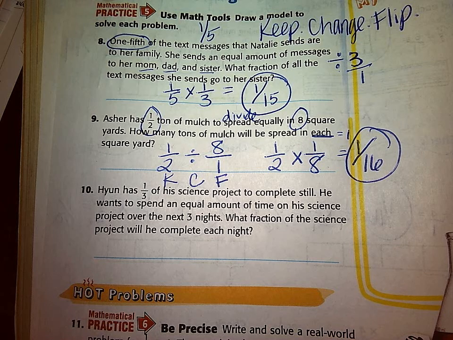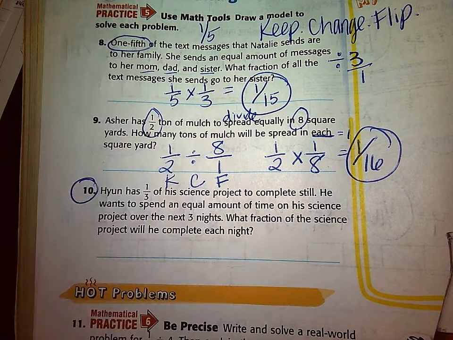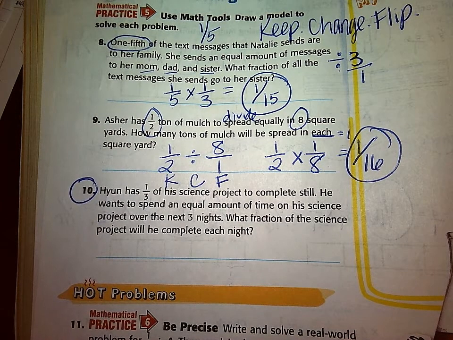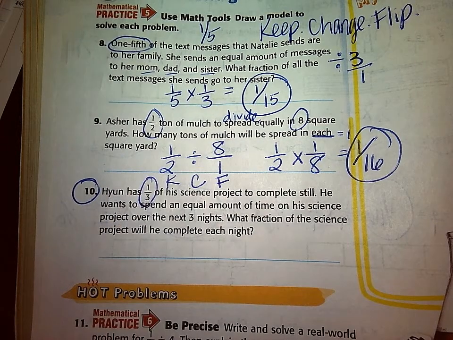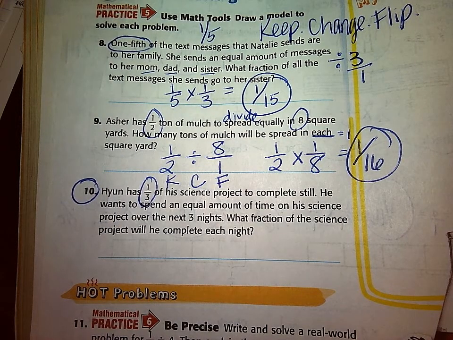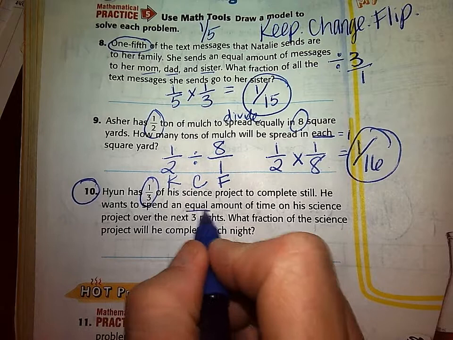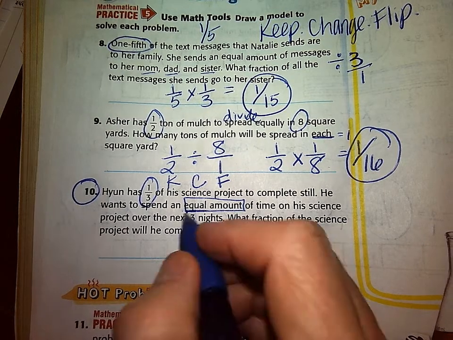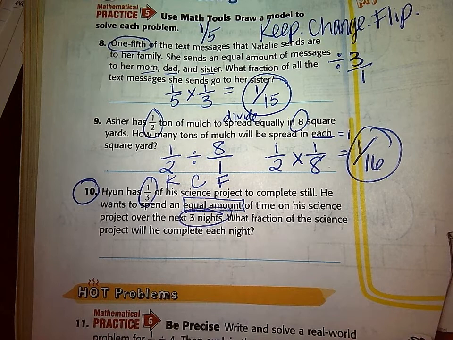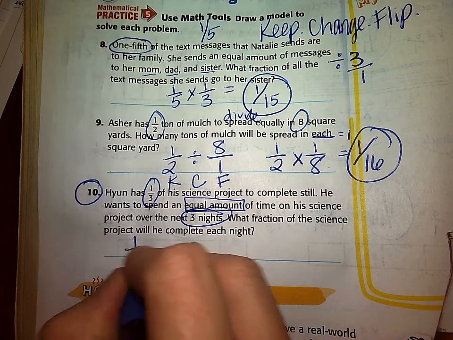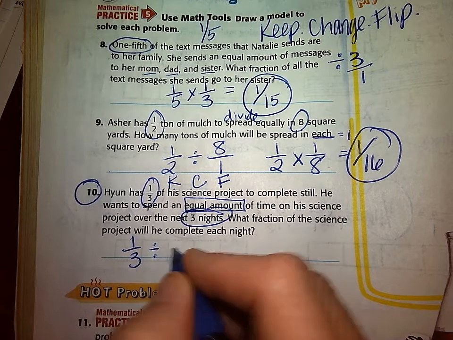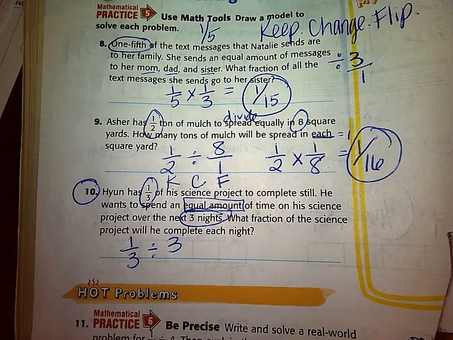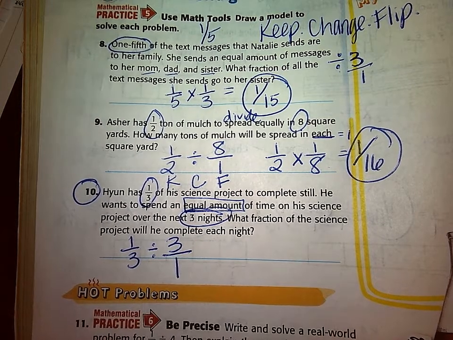Last one, you guys, for today. We're going to finish on this one. Hayun has 1/3 of his science project to complete still. He wants to spend an equal amount of time, equal fractions, on his science project over the next 3 nights. What fraction of the science project will he complete each night? So we have 1/3 divided by 3, the whole number 3, remember, which is 3 over 1.